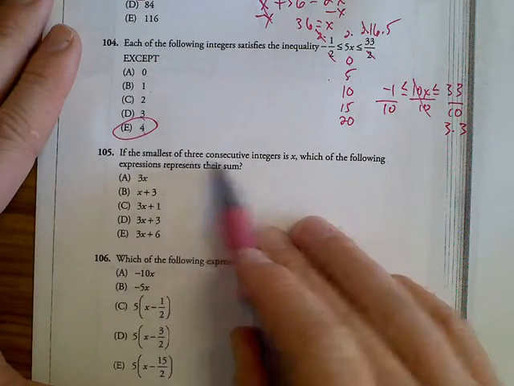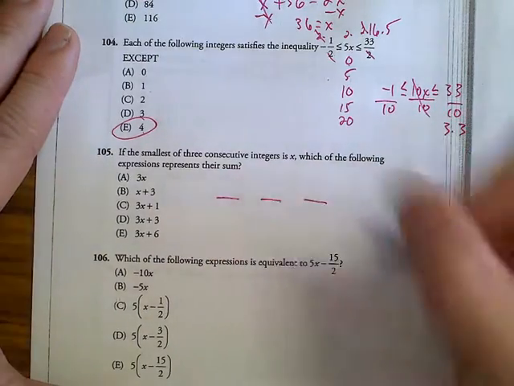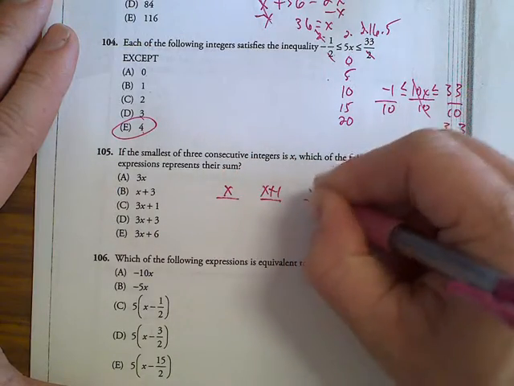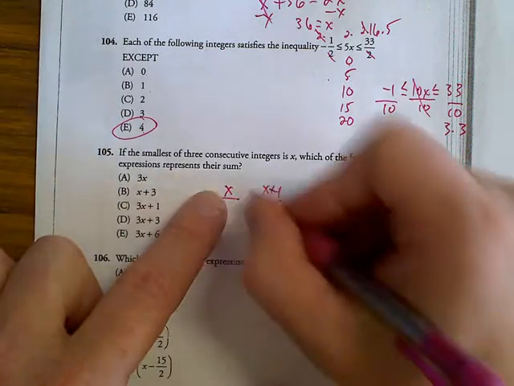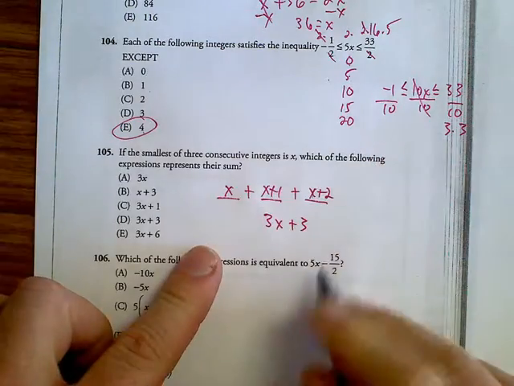The smallest of 3 consecutive integers. 1, 2, 3. Consecutive means in order. x, x plus 1, x plus 2. 3 consecutive integers represents their sum. So if I add those, I actually get 3x plus 3.